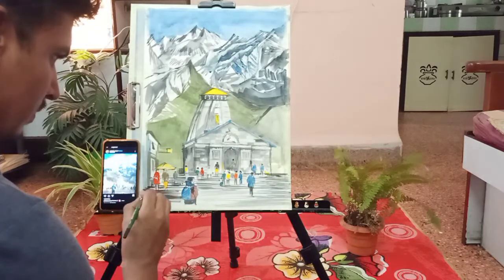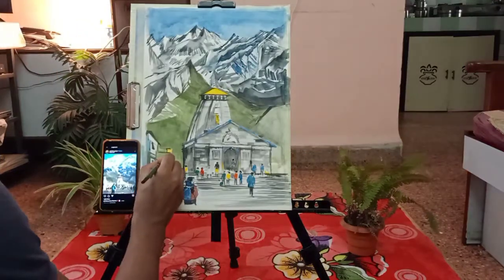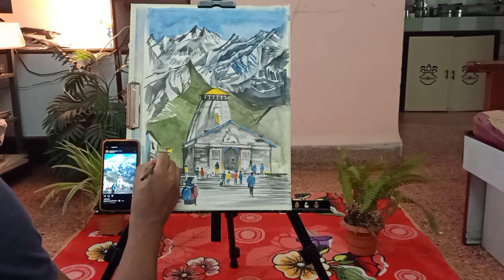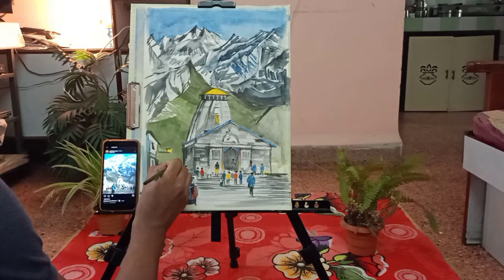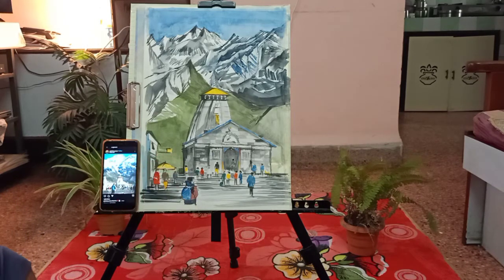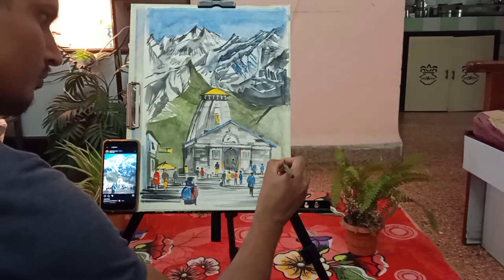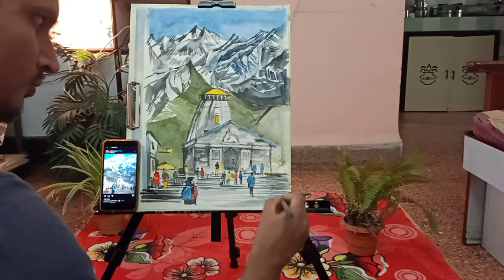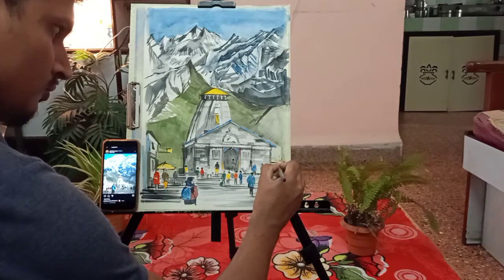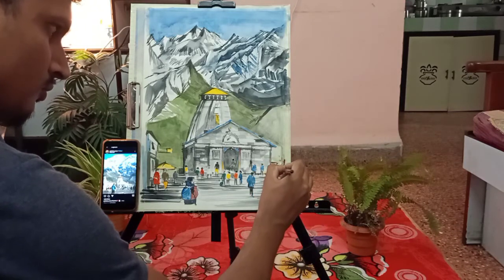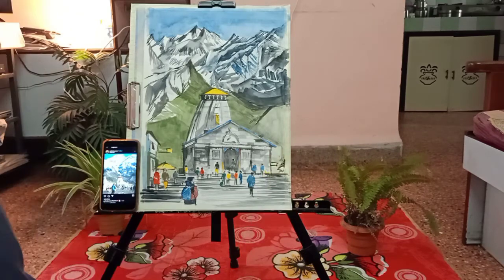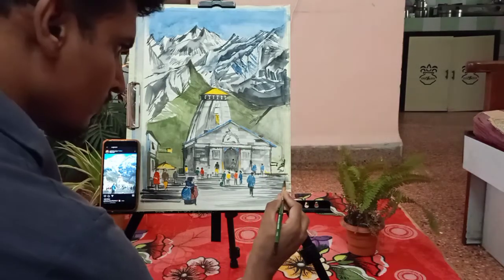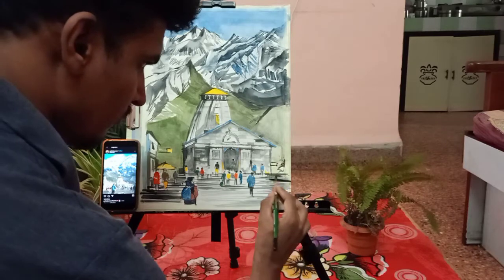There are some horizontal stairs to reach the temple, and I'm adding brush strokes over there, keeping some space in between, a little bit faint, and adding more darkness to the side parts on left and right, and a little bit of tiny dots and some detailing wherever required. I'm just trying to add that there.